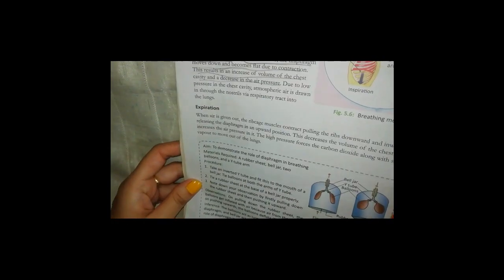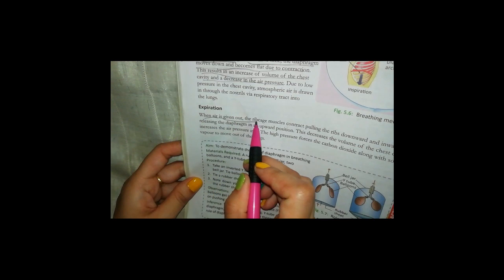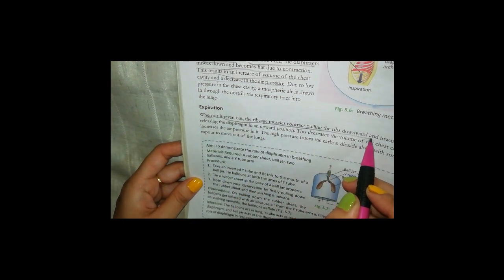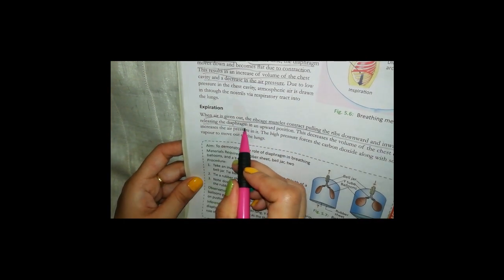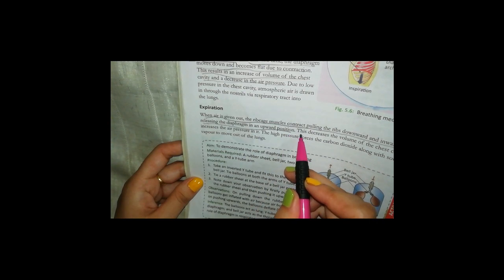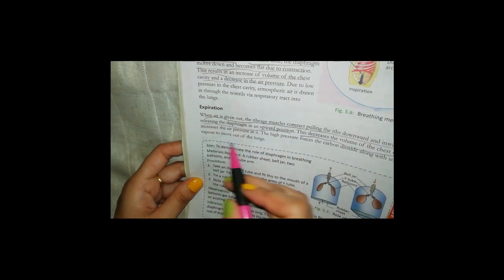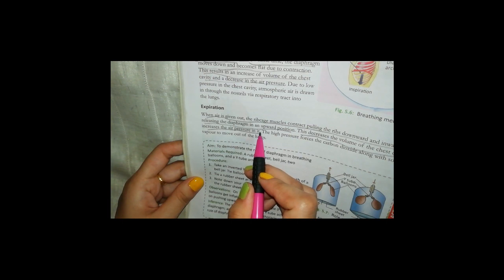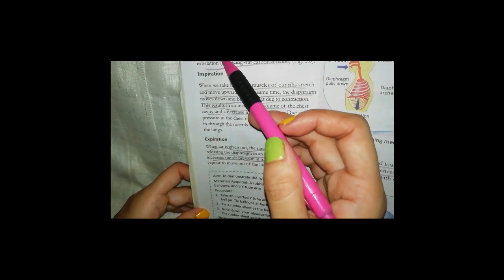Now you move on to expiration. You write down, when air is given out, the ribcage muscles contract, pulling the rib downwards and inwards, releasing the diaphragm in upward position. This decreases the volume of the chest cavity and increases the air pressure in it. So I hope you understand till where you have to write.